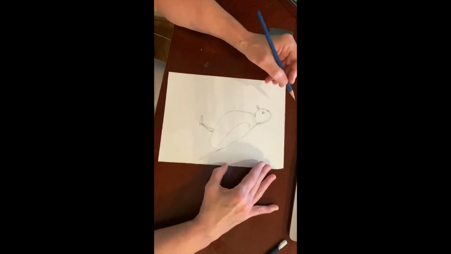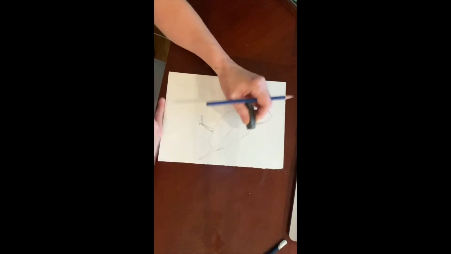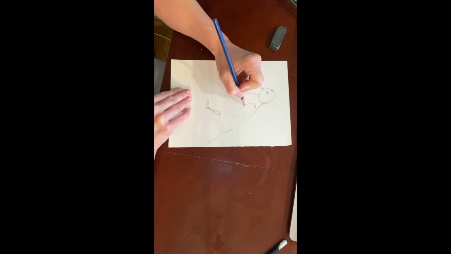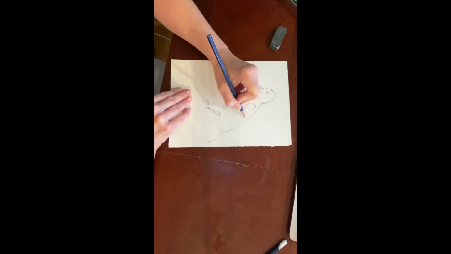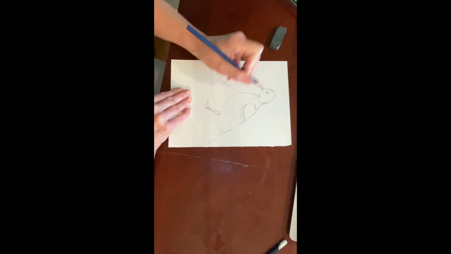Now we can go back in and start to add some detail. First, I'm going to erase out my imaginary line for the feathers. Feathers grow in different line shapes. So if we go here, I'm going to go a little darker now, and I'm just going to start drawing in some texture that'll look like feathers.